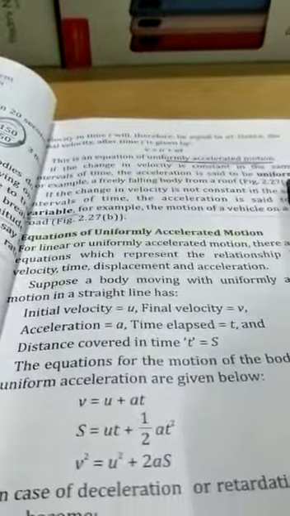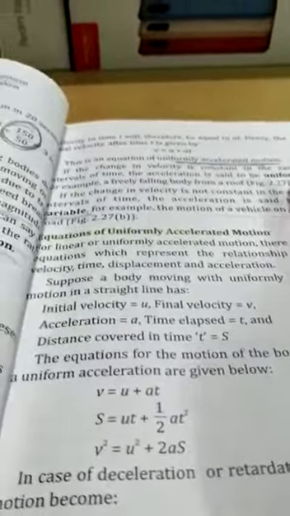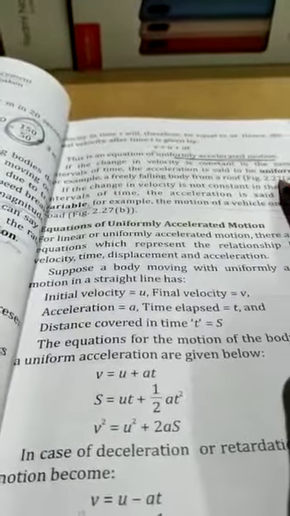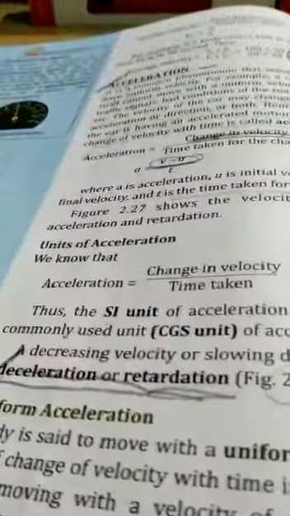I hope you all have understood till this much. So for today, only this much. What you have to do is study the lesson very well, and write about acceleration from here till deceleration in your fair copy. So for today, this much.